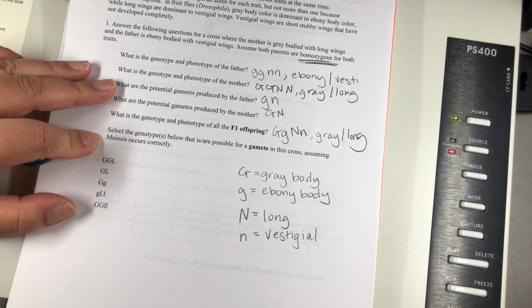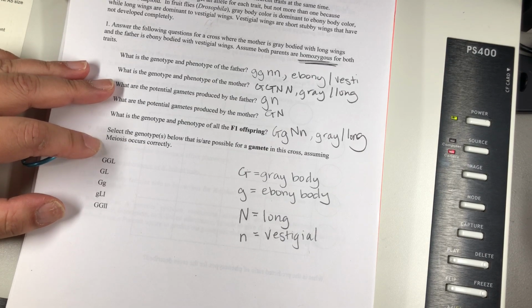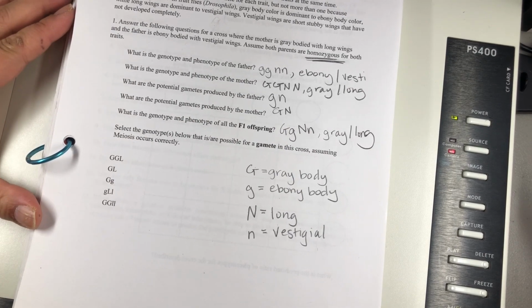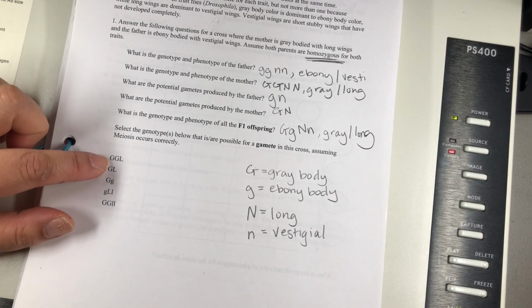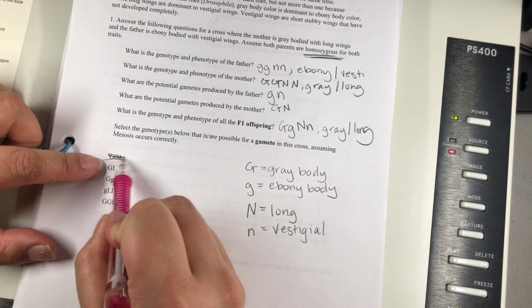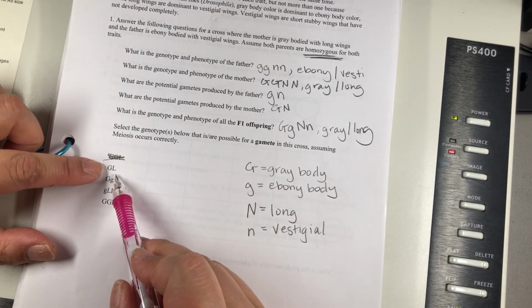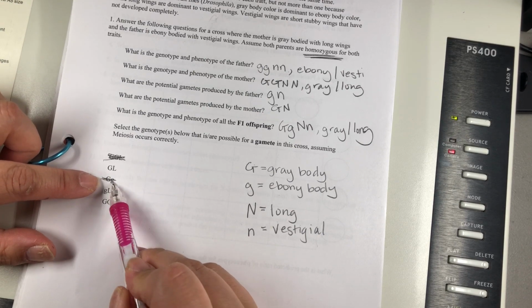Now select the genotype below that are possible for the gamete in this cross, assuming meiosis occurs correctly. Now, we're talking about gametes, which means there's only going to be one copy of each gene. So here there's 3, so this isn't possible. This one, yeah, it could be. They're doing L for long here. This one, they're the same gene, so that's not possible either.